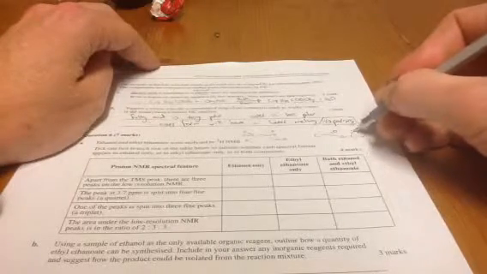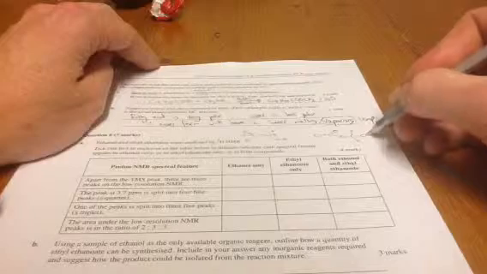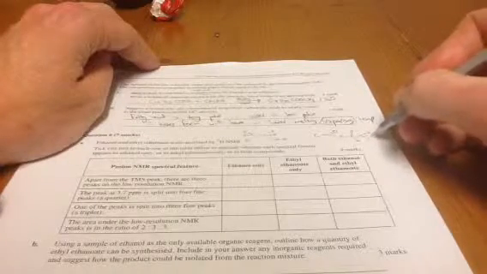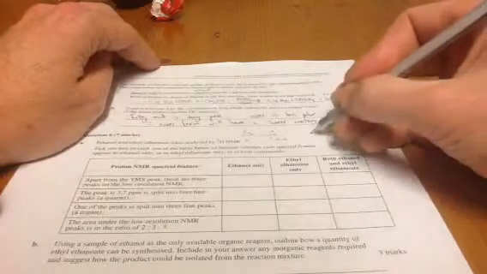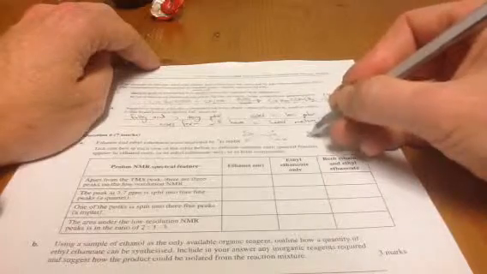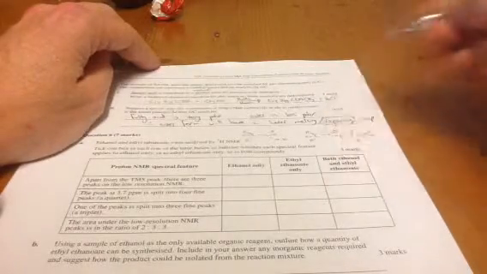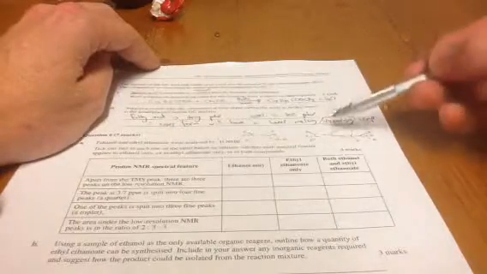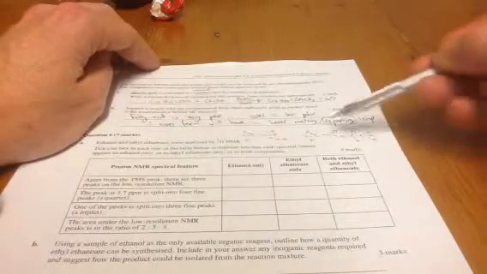This part here is the ethyl group on the ester. And then we'd need another 3 hydrogens over here. Alright, so now we've got the 2 structures. There's the ethanol, there's the ethyl ethanoate.